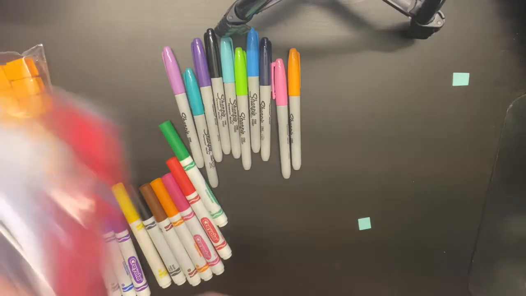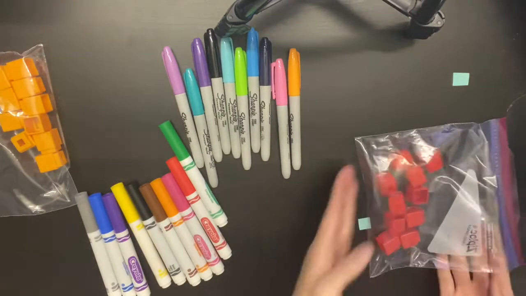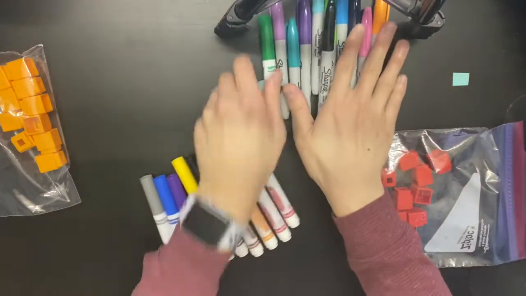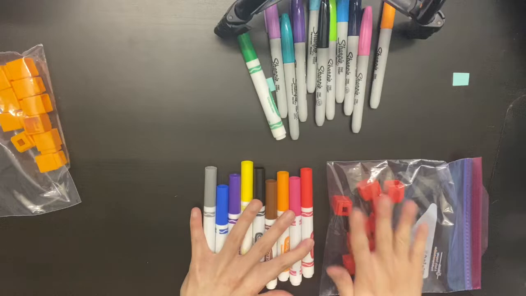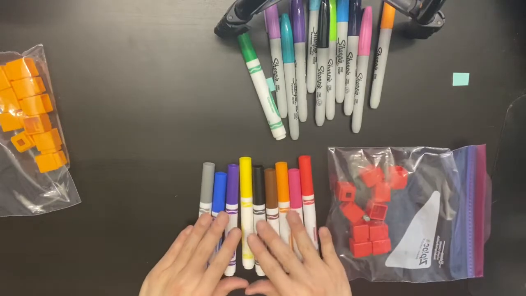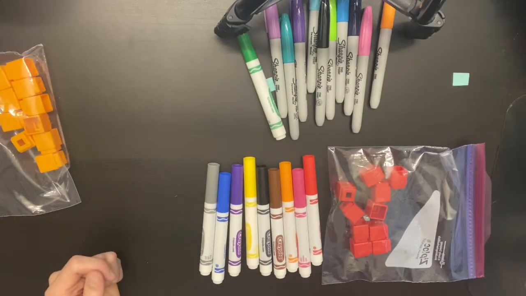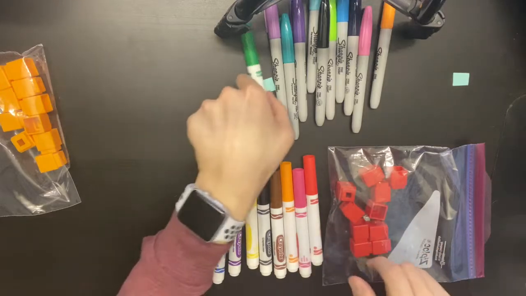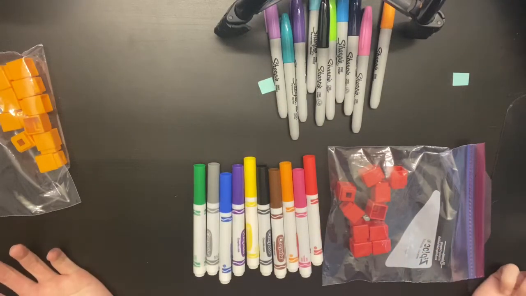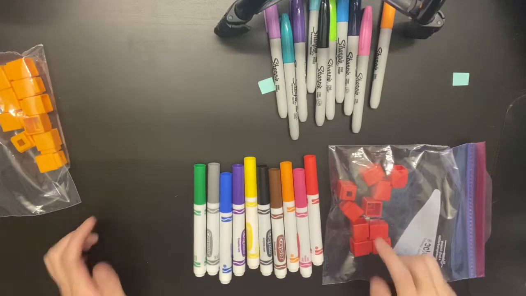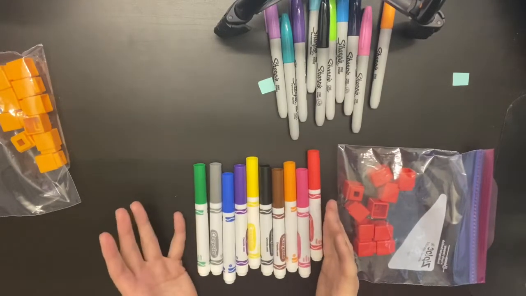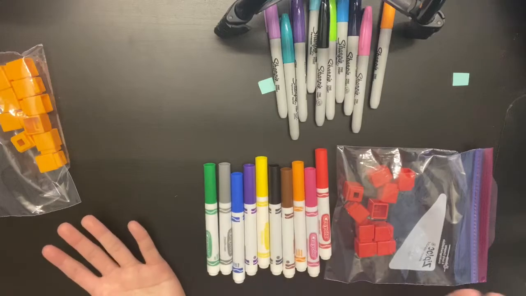Let's look at the other ones. Let's do the red ones. All right. So for the red ones, let's think about what is the same for these red ones and these markers. What is the same? Yeah, this bag has 10 and these markers are 10. They're both 10. But what's different?